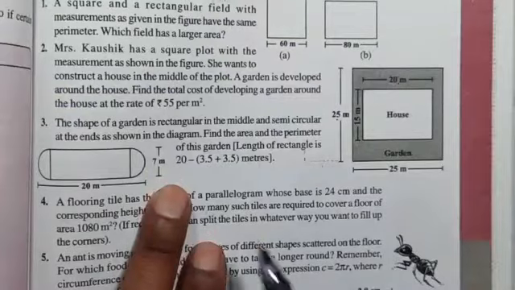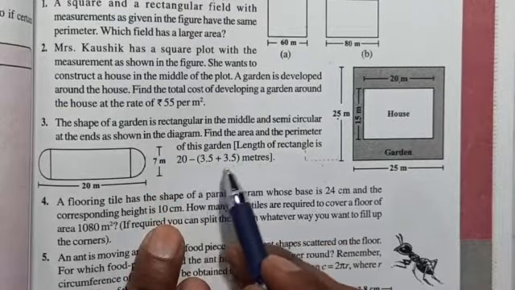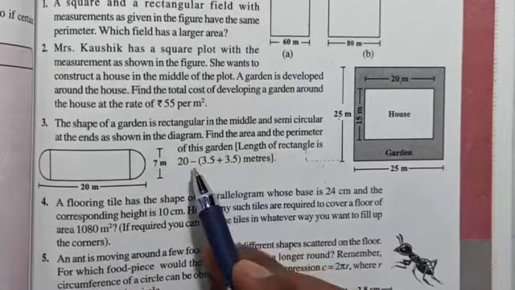So here you see that the length of the rectangle is 20 minus bracket 3.5 plus 3.5 meter. So we have to use this.